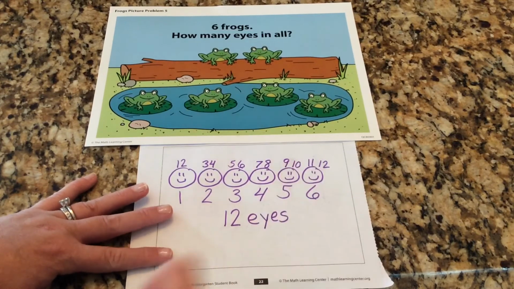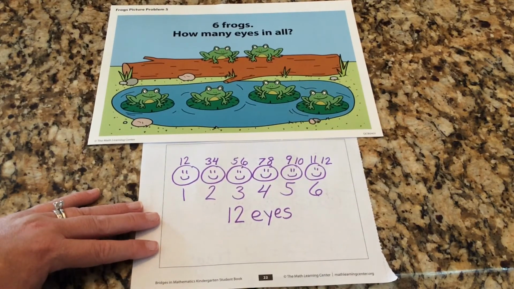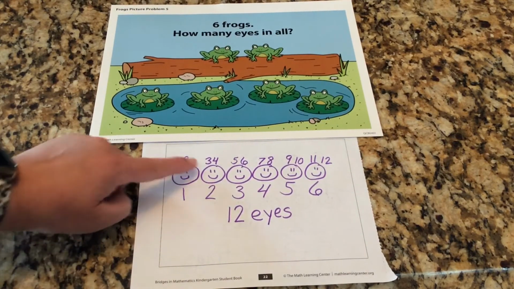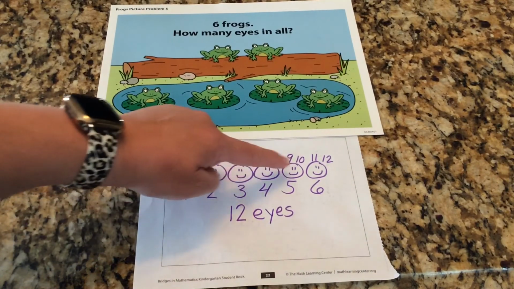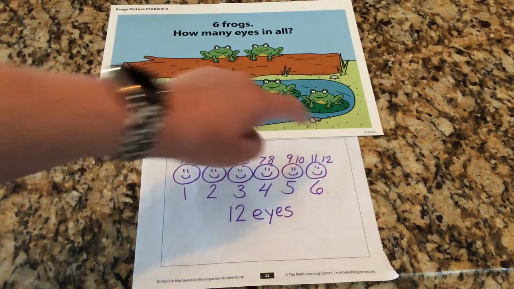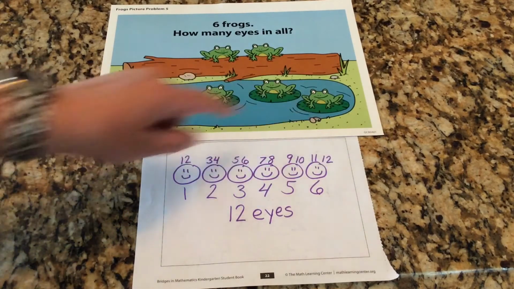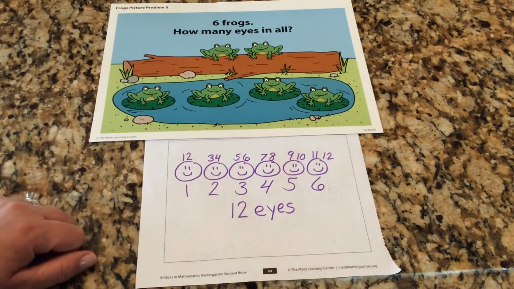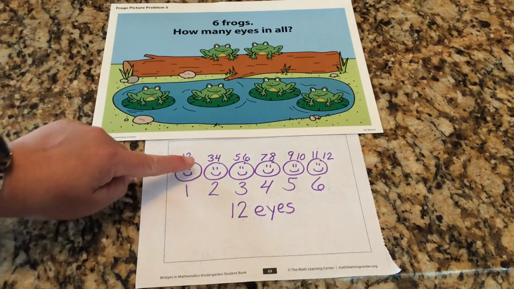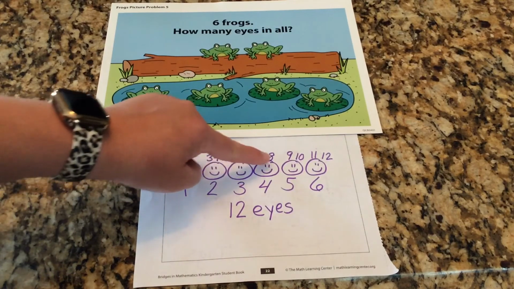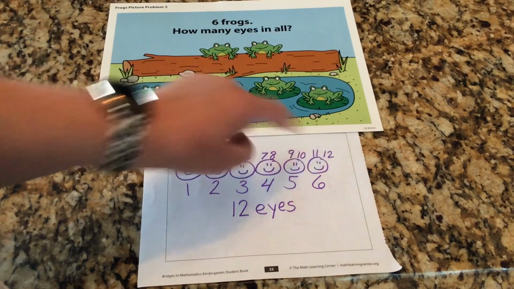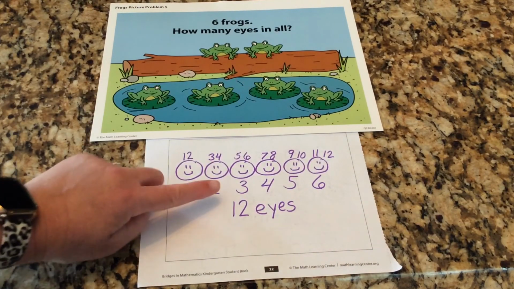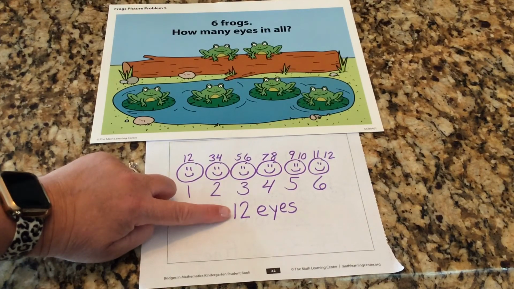What you could also do is count by 2s. You could go 2, 4, 6, 8, 10, 12. Got us to the same number. Here I counted by 1s, but you could also push your faces and count by 2s because we know every face has 2 eyeballs. 2, 4, 6, 8, 10, 12. So that is 2 ways to get us to the answer of 12 eyes.